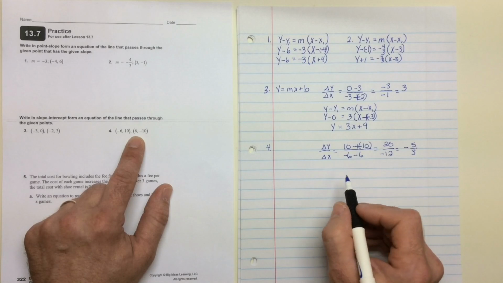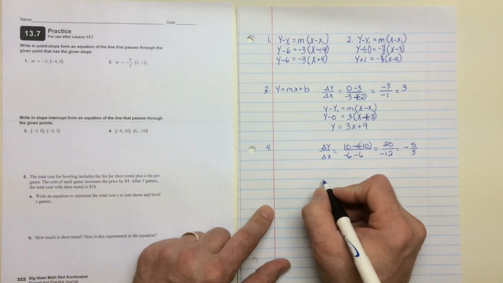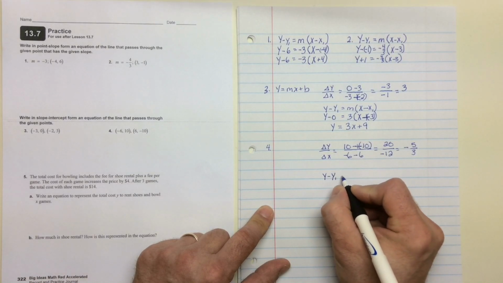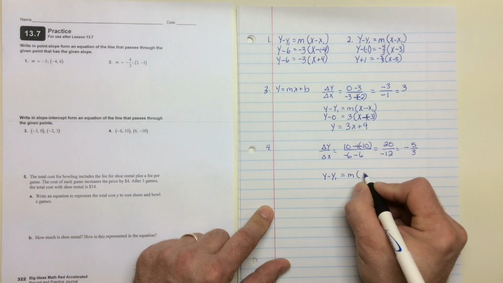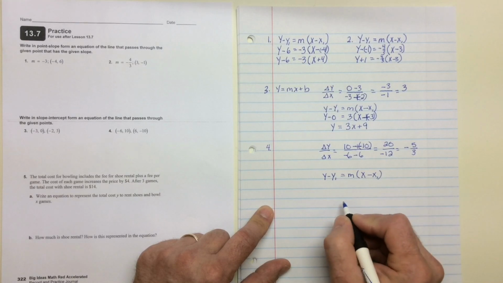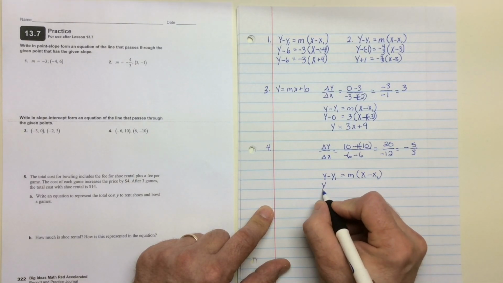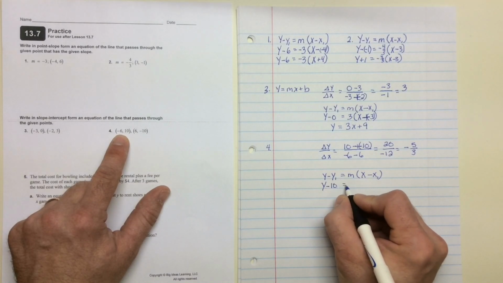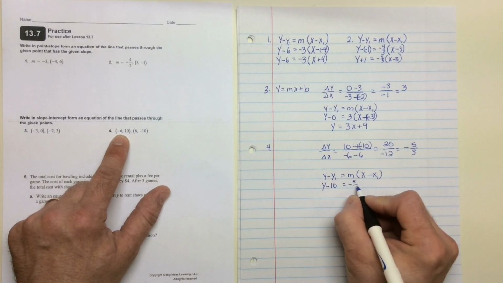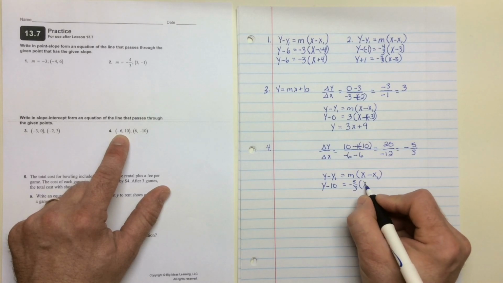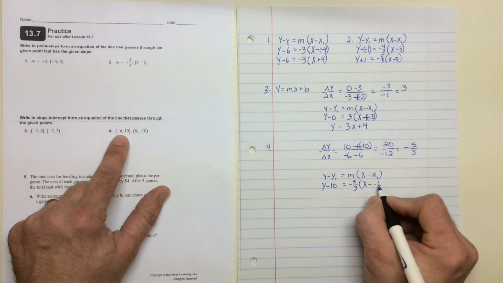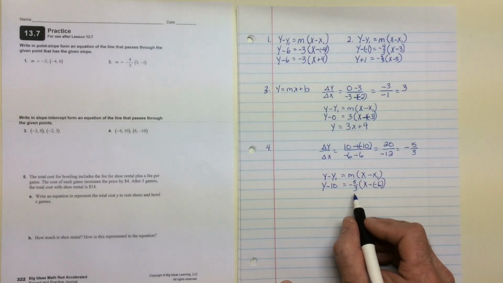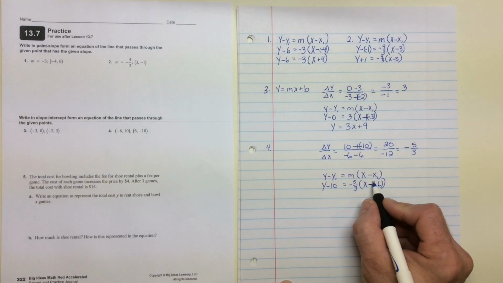Well, now I can put this in point slope form. Y minus y1 equals m times x minus x1. And I'll use this first one again, minus 10, negative 5/3, x minus negative 6. That's actually a big plus.